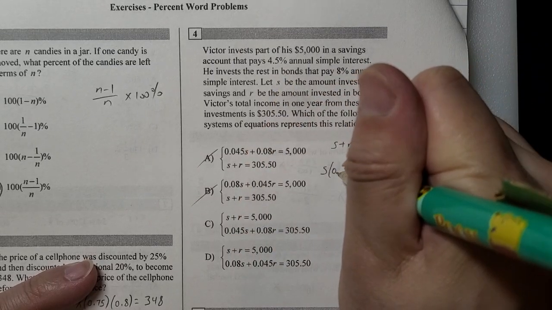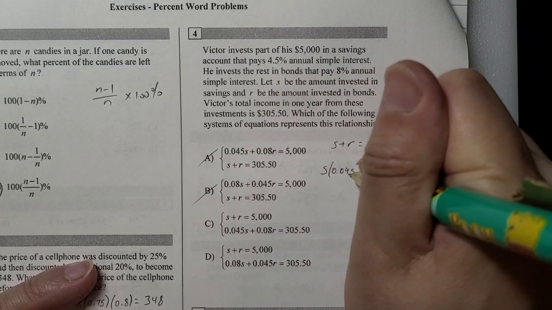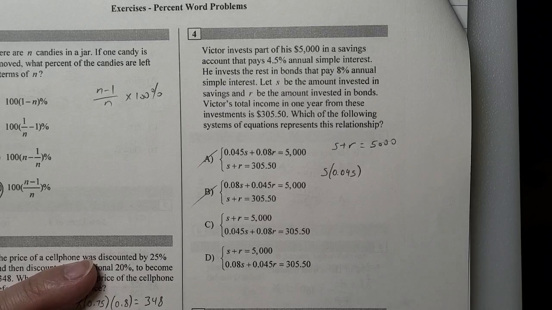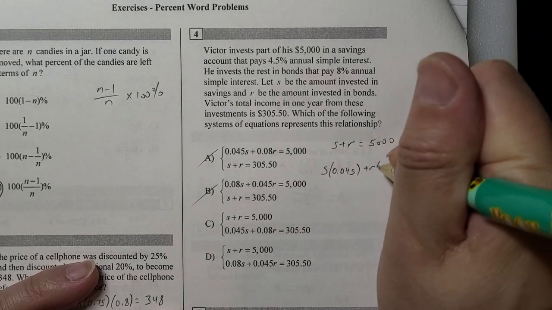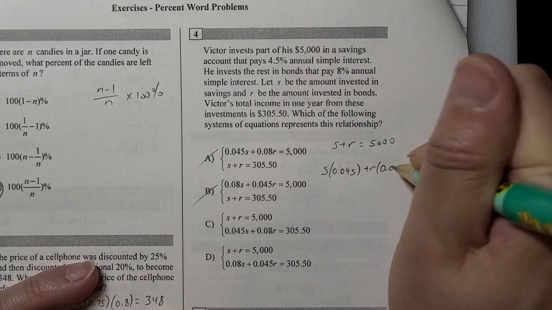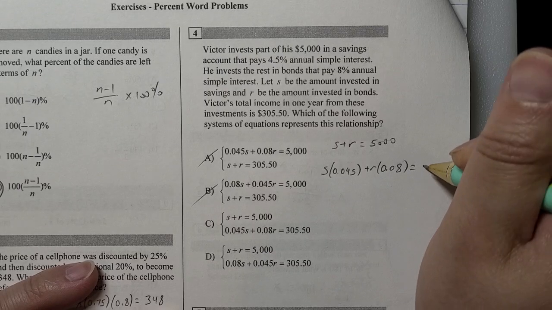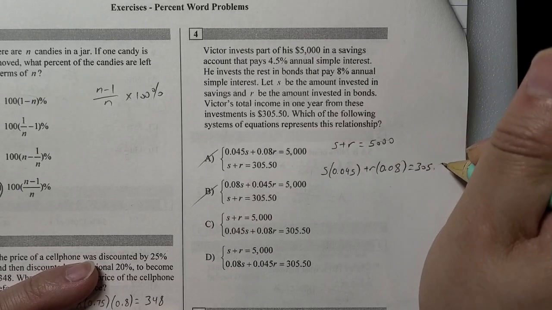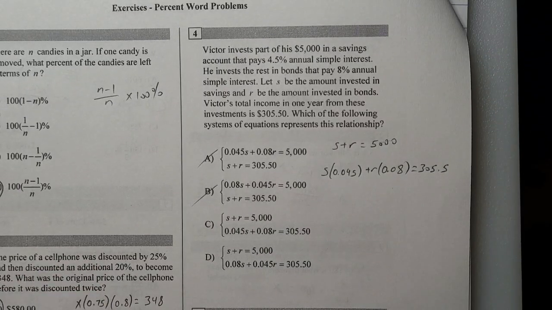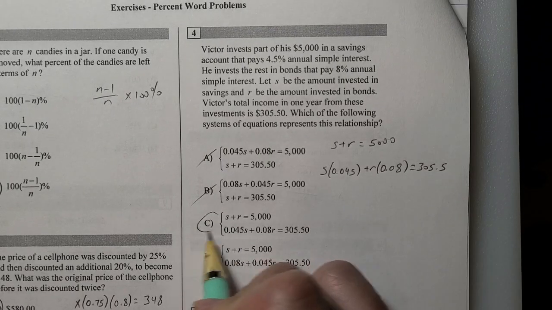So we're going to write 0.045. That's 4.5%. And then in the bonds, it is 8%. So 0.08. This is 305.5. And that's your second equation. Okay, so the answer is C.